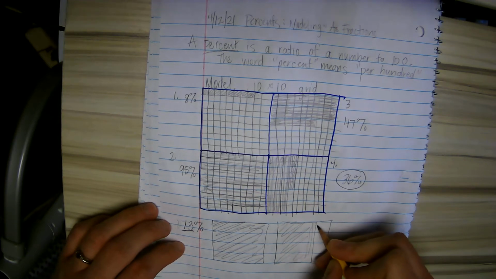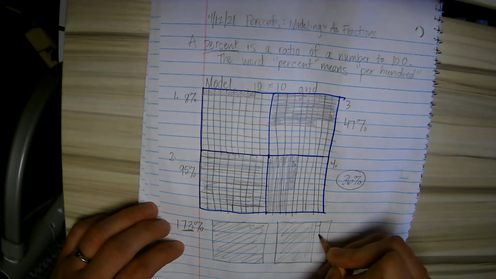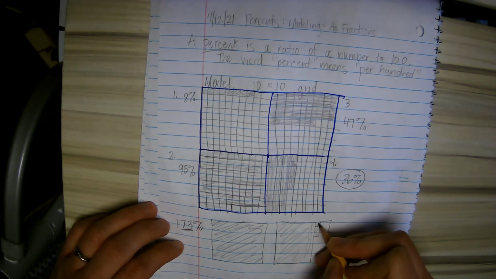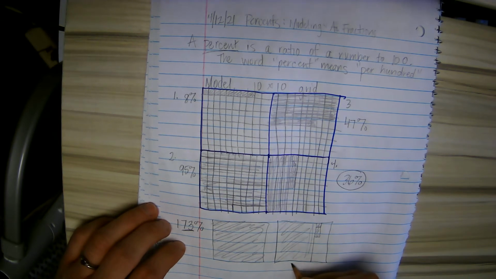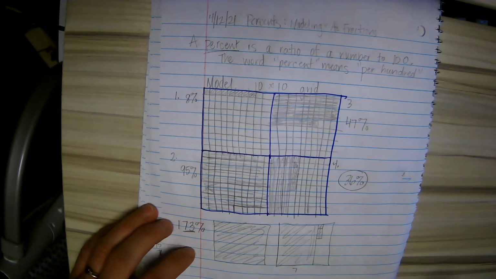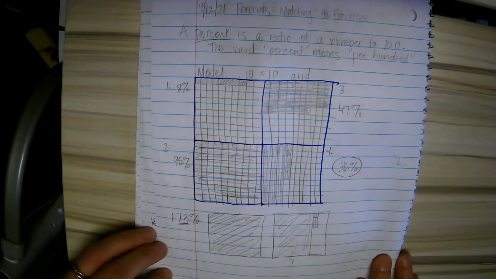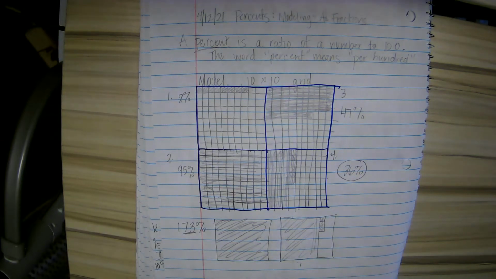And then you would count out 1, 2, 3. So 7 rows, and then 3 more. Does that make sense? I was trying to do it without having you draw another grid.